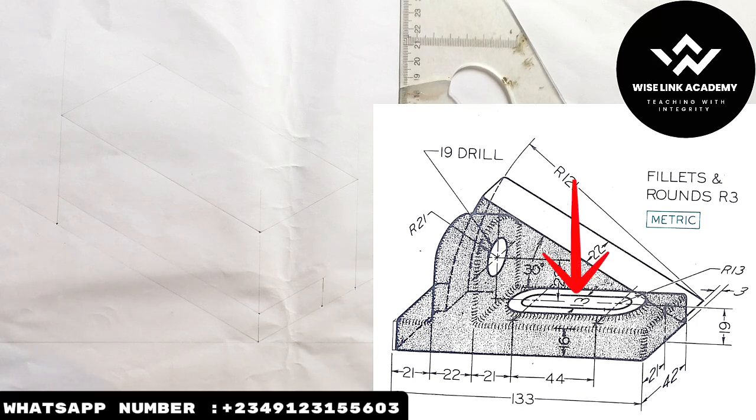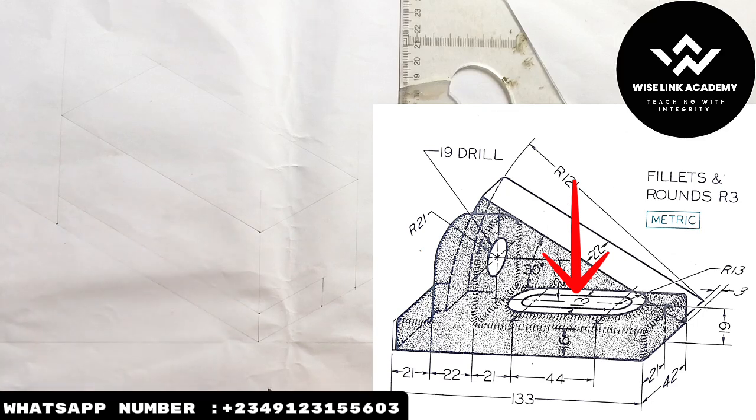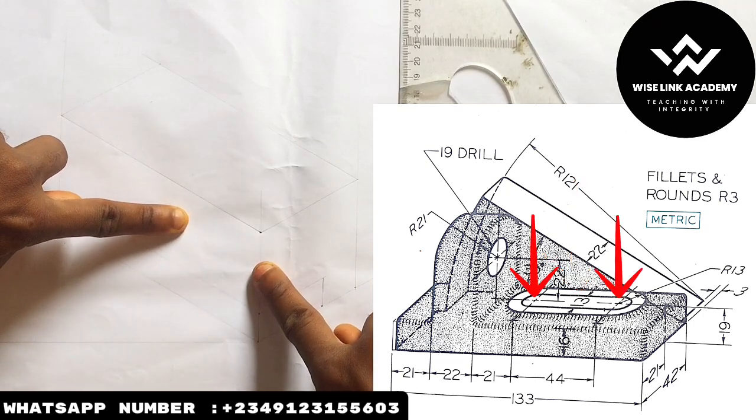My next task is that at this point now, what I need to do next is to try to get out that curve you are seeing at the center there. So that curve there, let's get a curve. To get a curve, it's quite simple. Observe that that curve has two centers. One center here, one center here for the curve.